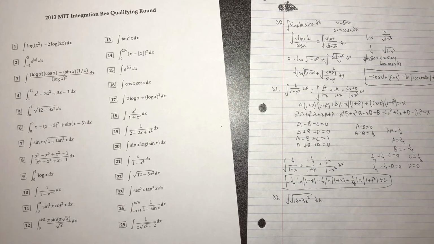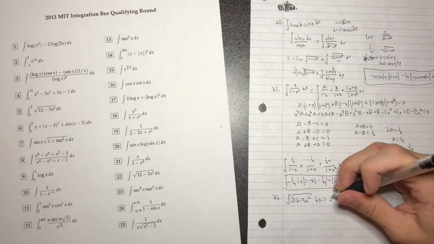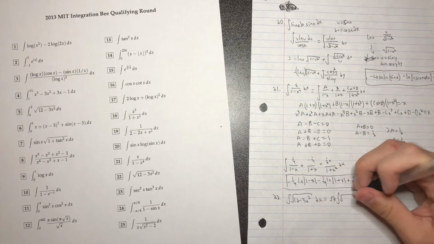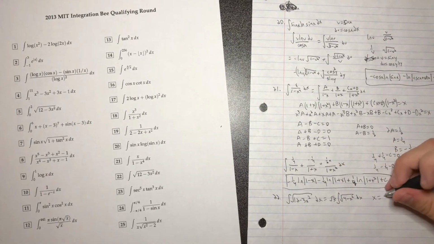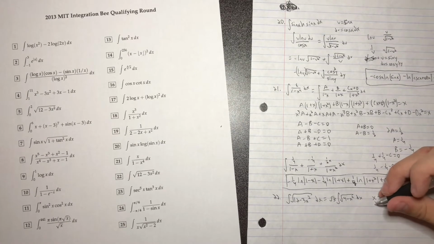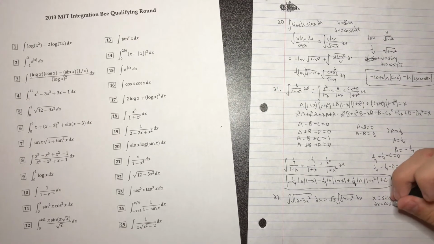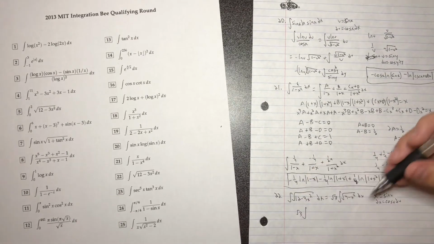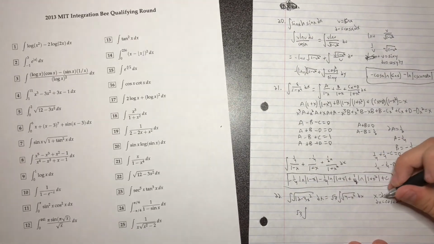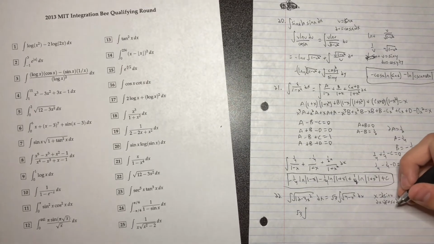So again, I'm going to factor out a root 3 times the integral of root 4 minus x squared dx. Now I'm going to set x equal to sine of u, so then dx is going to be equal to cosine u du. Now we have root 3 times the integral of, with x equals 2 sine u, and dx equals 2 cosine u du.